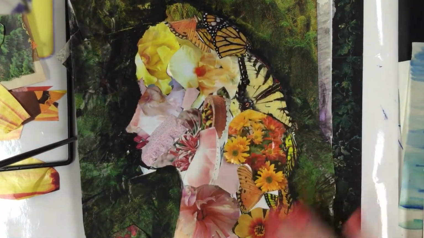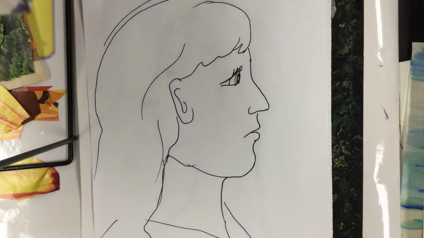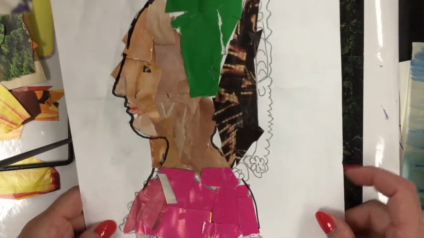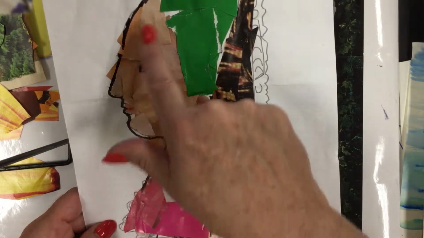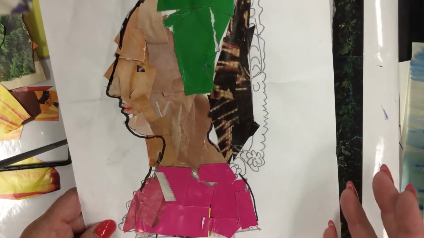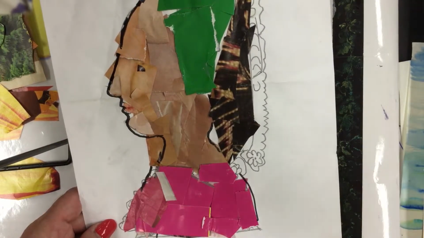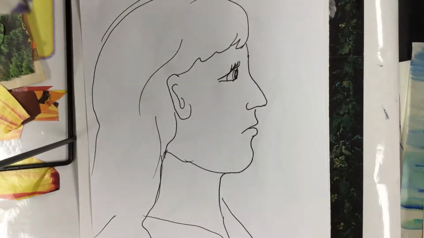That way we get separation of color, so it's not all confusing. This is a student example that they were working on, and they just chose to cut squares and rectangles and different shapes out of magazines and just apply them. It doesn't necessarily have to be a fruit, a vegetable, a plant. You can choose how you want to do it, but it's a collaging technique.